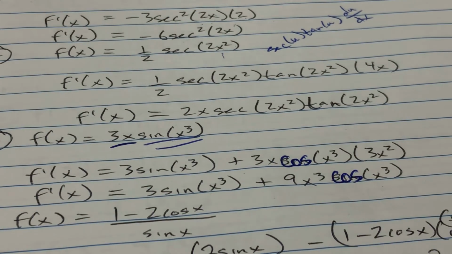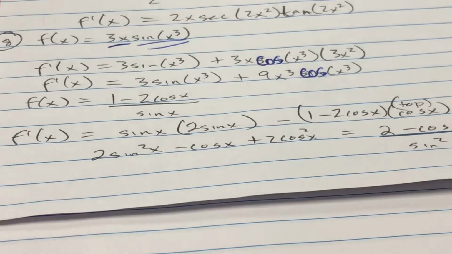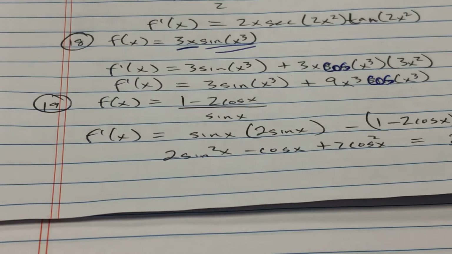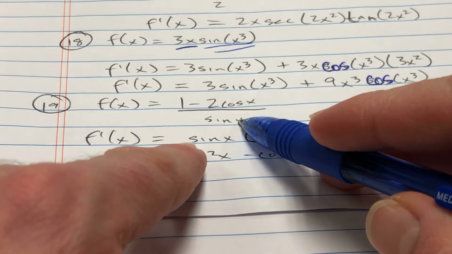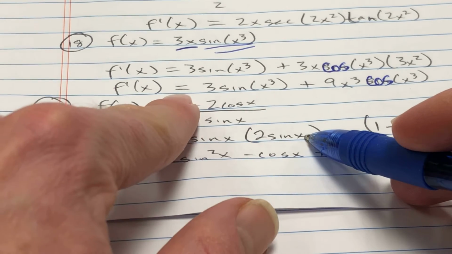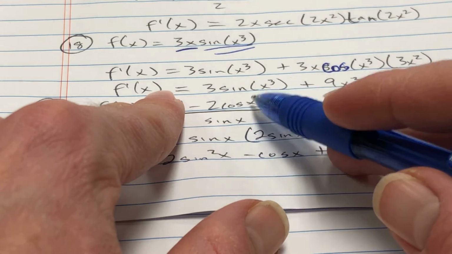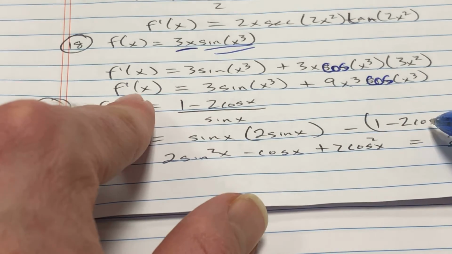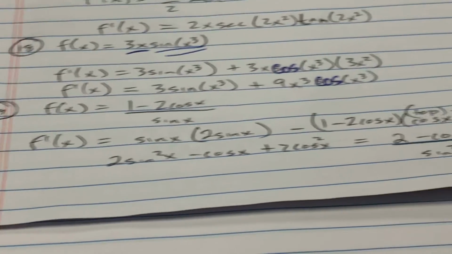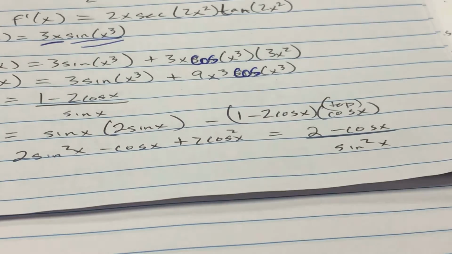All right. Take a look at 19. Going to be using the quotient rule, which says low d high, derivative of negative 2 cosine. Derivative of cosine is a negative sign, so a negative times a negative is a positive. It would be 2 sine x minus high d low. Derivative of the denominator is cosine x. Now that's just the top all over sine squared x, so we're going to put that at the bottom.